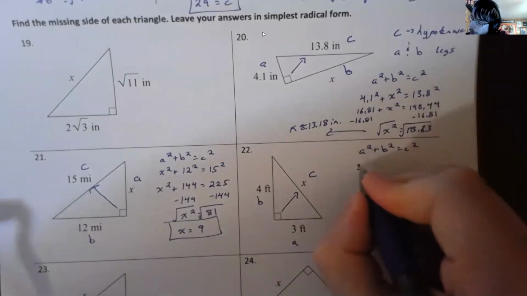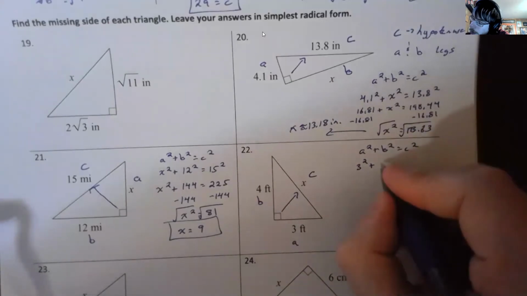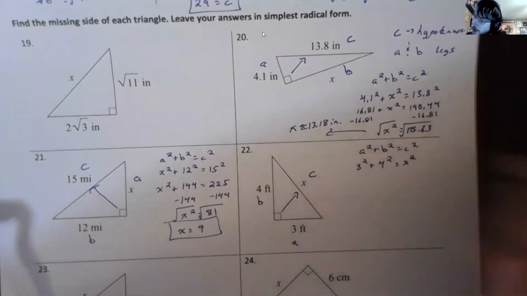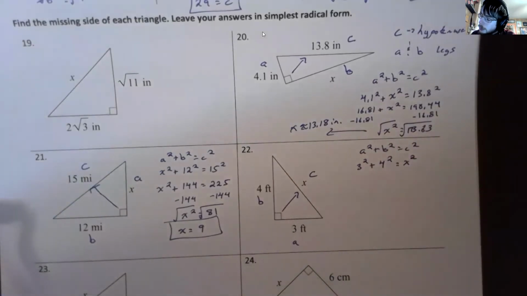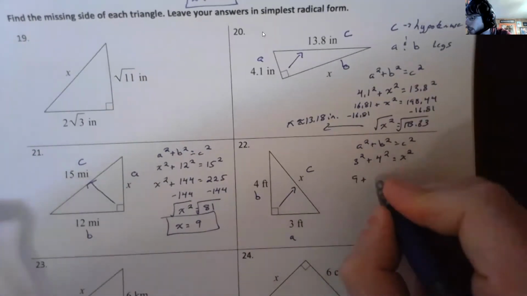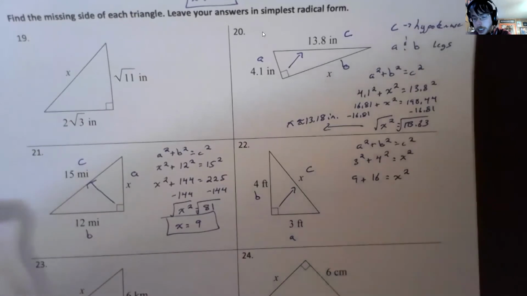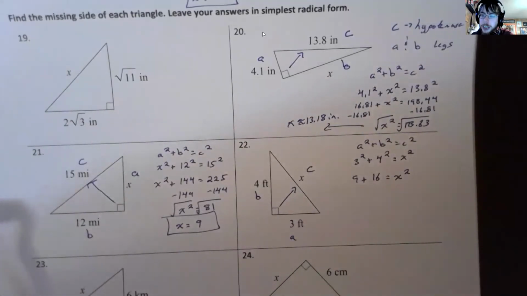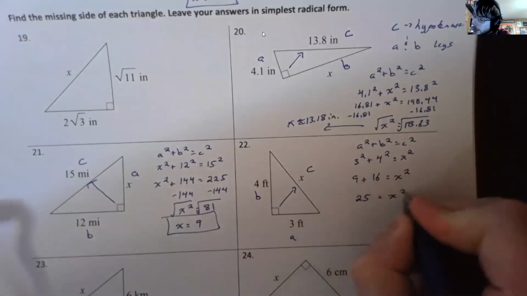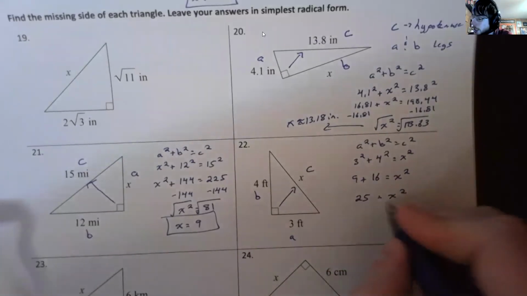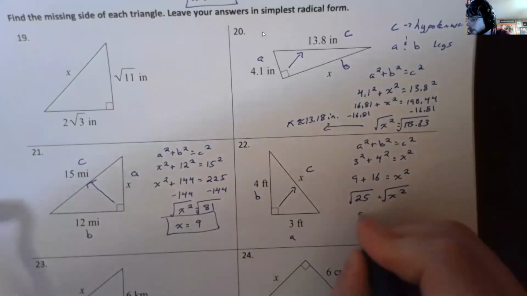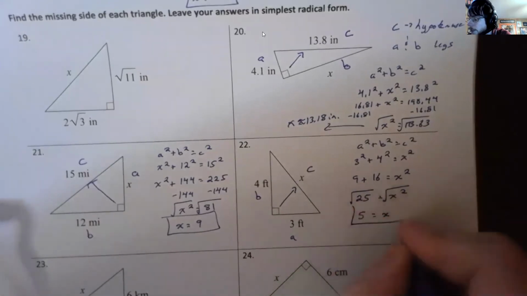A squared is 3 squared plus B squared is 4 squared, and then C squared is X squared. 3 squared is 9. 4 squared is 16. And we can't do anything with the x squared, so it just drops down. 9 plus 16 is 25, equal to x squared. We have to square root both sides to get rid of the squared. The square root of 25 gives us 5 for our x value.